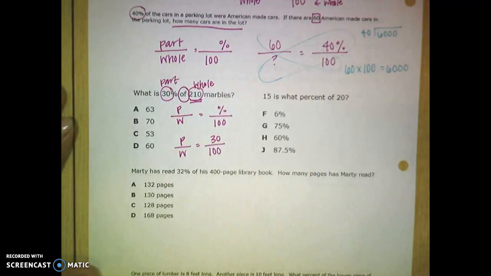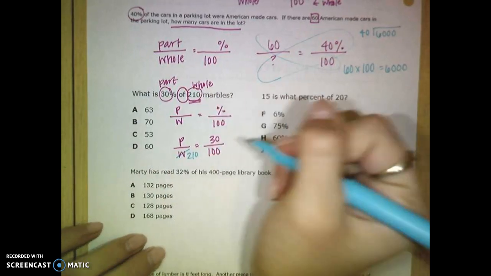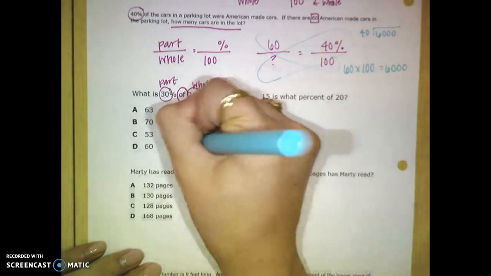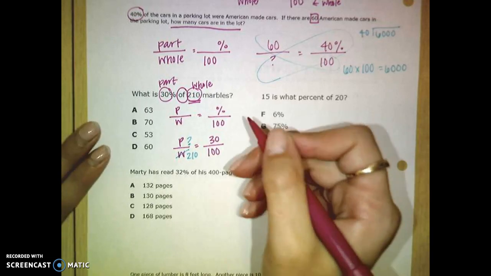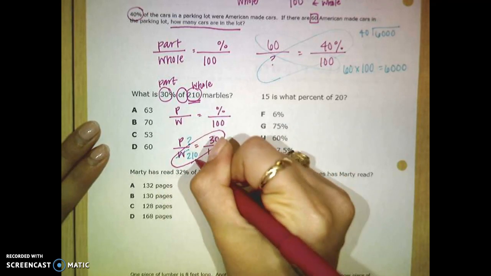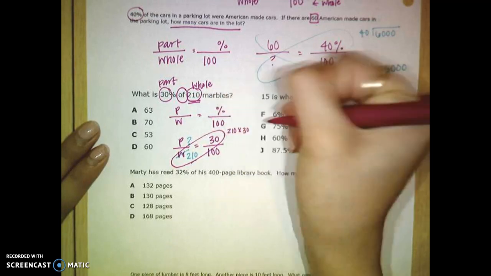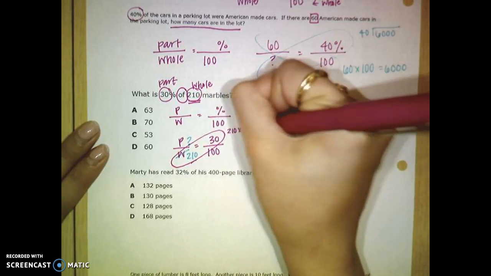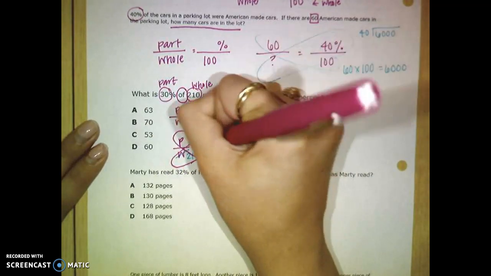So instead of this W, I can write 210. And we're looking for our part. I don't know how many marbles 30% is. I just know that it's 30% of this 210. So again, we're multiplying for our first wing. We get 210 times 30. And then we're going to divide that on our second wing. So dividing by 100.